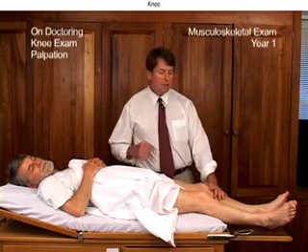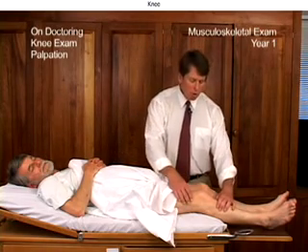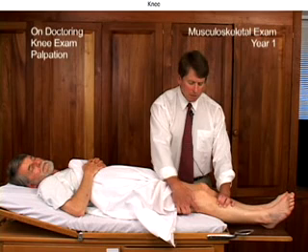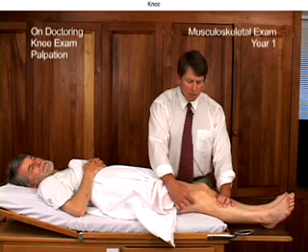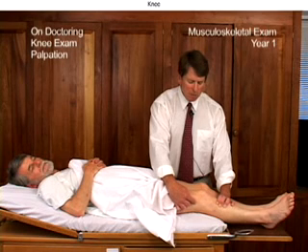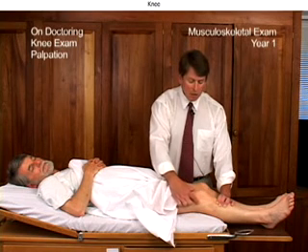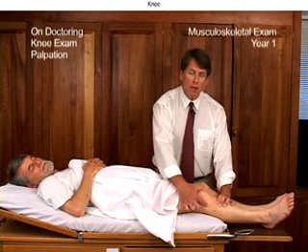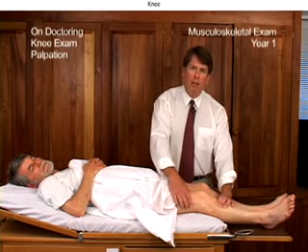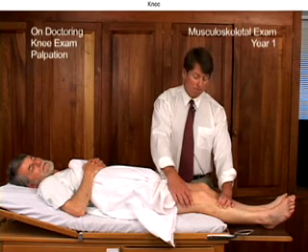The palpation of the knee is done by palpating along the lateral joint line as well as along the lateral collateral ligaments, which begin here on the distal femur and insert inferior to the joint on the tibia. Palpation and tenderness along that area is suggestive of a lateral collateral process such as a tear.